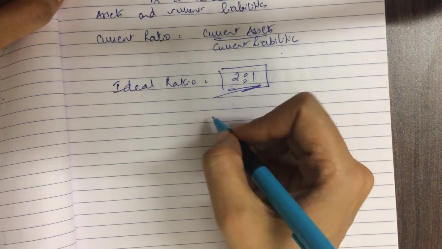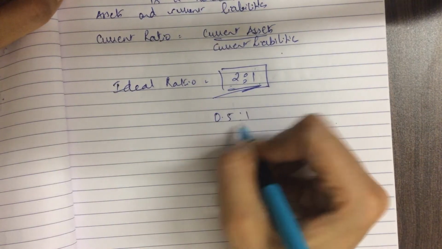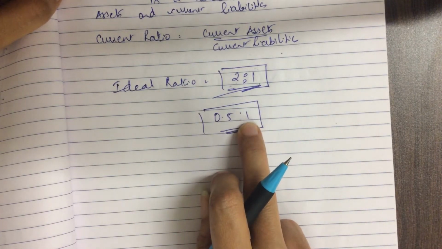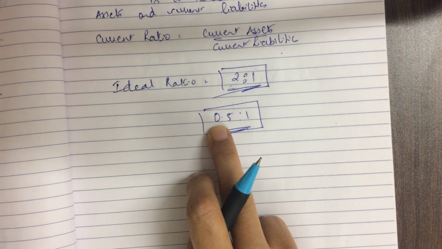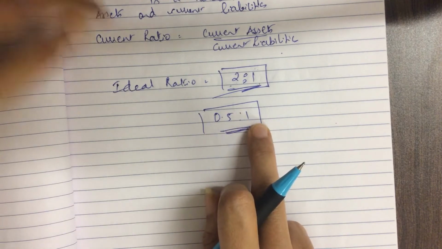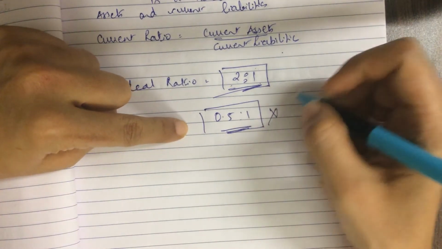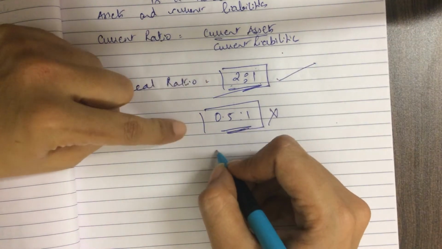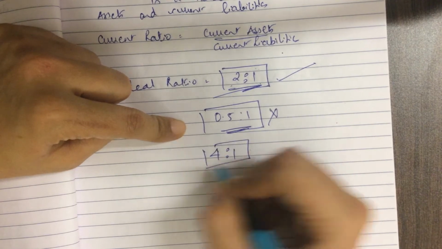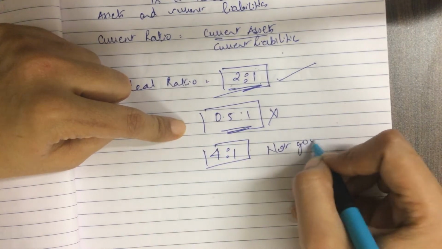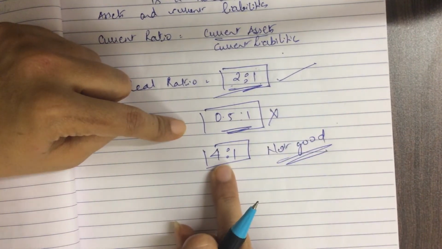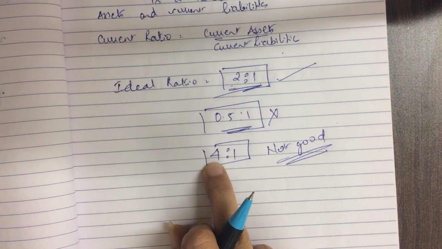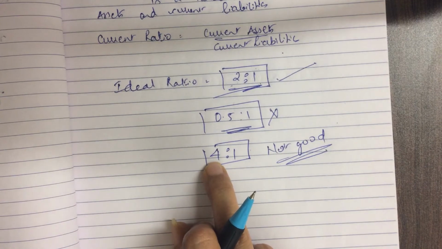If the ratio of a company is say 0.5 is to 1, it doesn't indicate a good current ratio. Means for every liability, the company doesn't have a current asset to repay its liability. So this is not a good ratio and this is an ideal ratio. Even a higher current ratio, say 4:1, is not a good ratio. It indicates the assets are lying idle. They have extra assets which can be invested somewhere to generate more money.